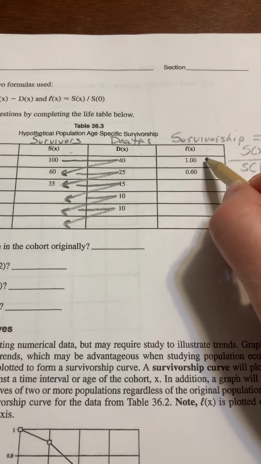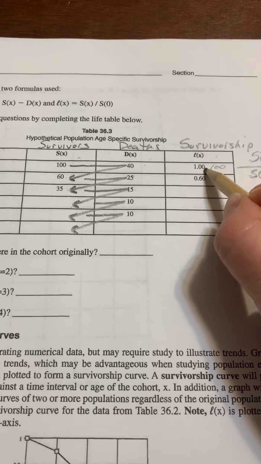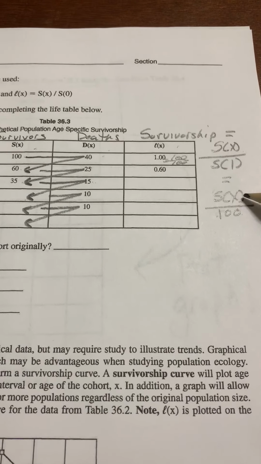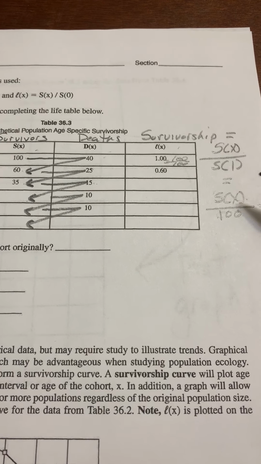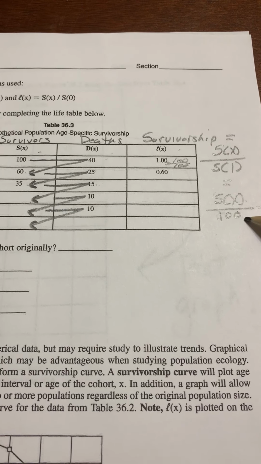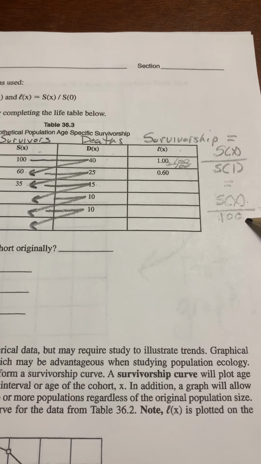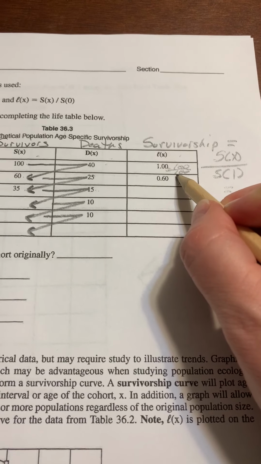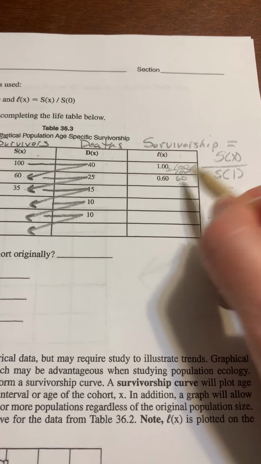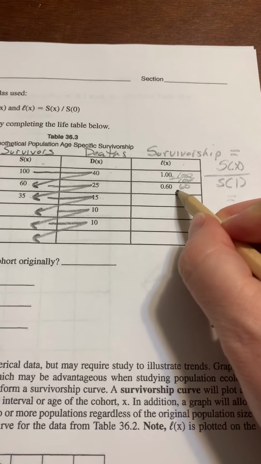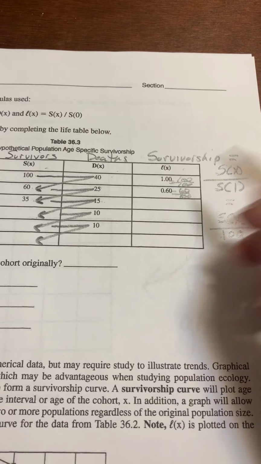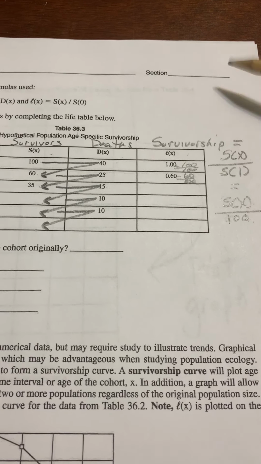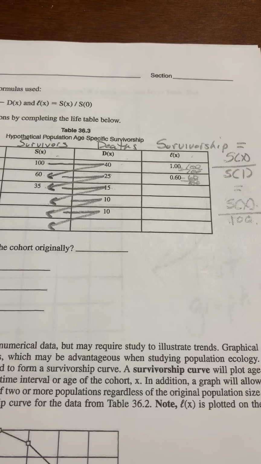So in this case, we had 100 divided by 100 equals 1, right? Our S of X was 100. Our S of 1 is also 100. It's the same number in this case. That's why we got 1. So the next one, our S of X is 60. We divide it by 100, and that gives you 0.6. So you're going to use that information, and you're going to calculate out your L of X's.